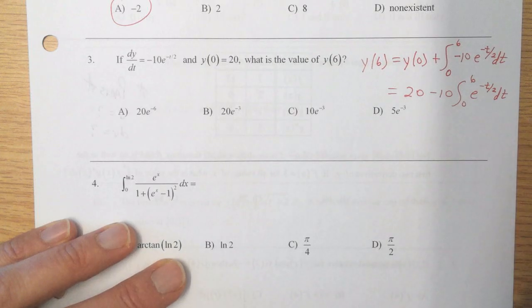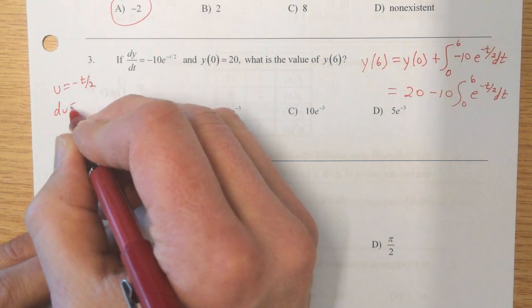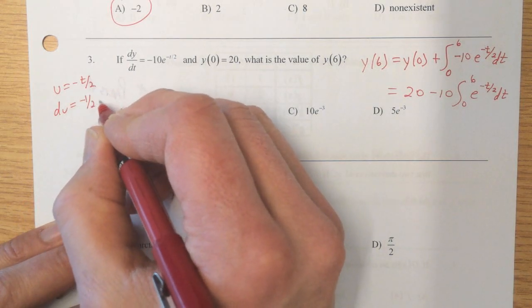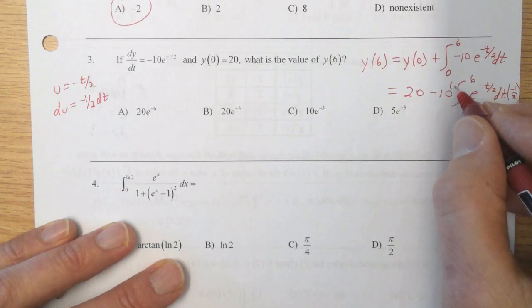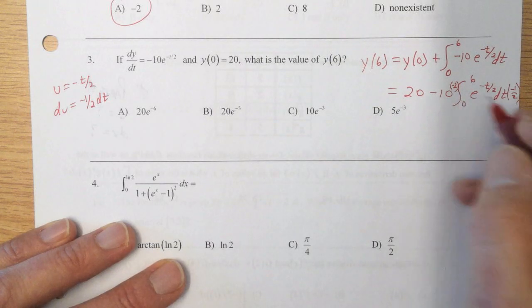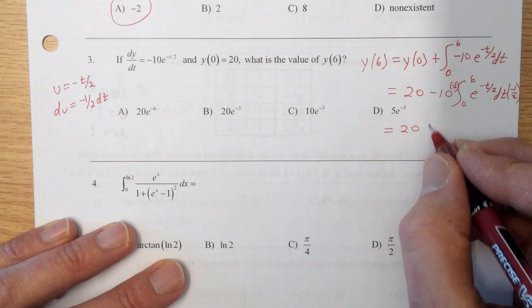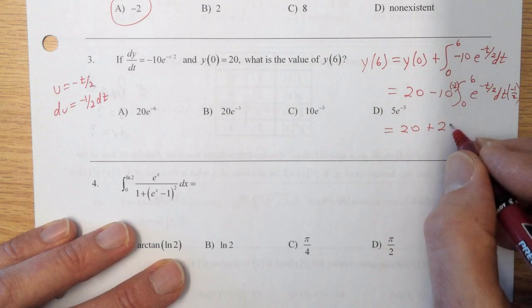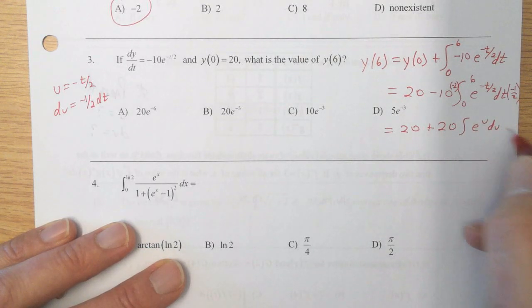So again, a little u substitution here. Right? U would be equal to -t over 2. du would be equal to -1/2 dt. We don't have the -1/2, so we would need to put it in there. And we need to put the corresponding -2 out front. We already had a -10 there. Now we're multiplying by -2. So we now have 20 plus 20 times the integral of e to the u du.